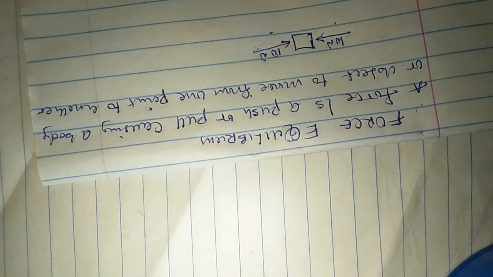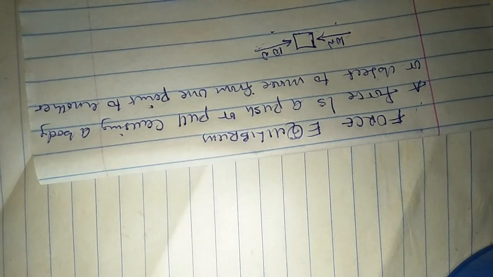So what then is equilibrium of force? Now we understand that these two forces acting on this body, we assume them to be a net force.